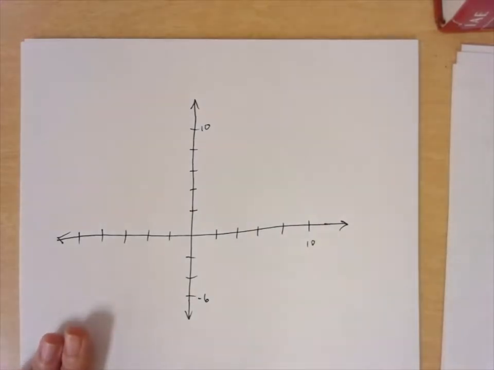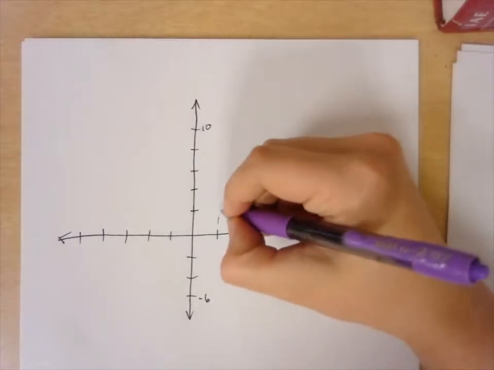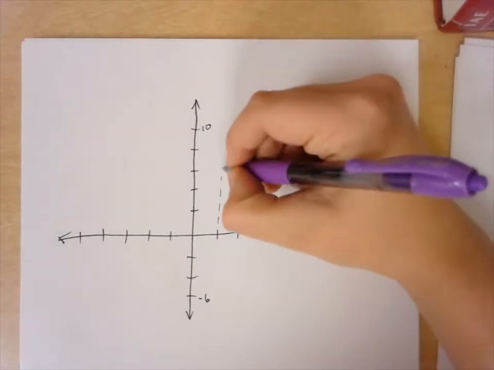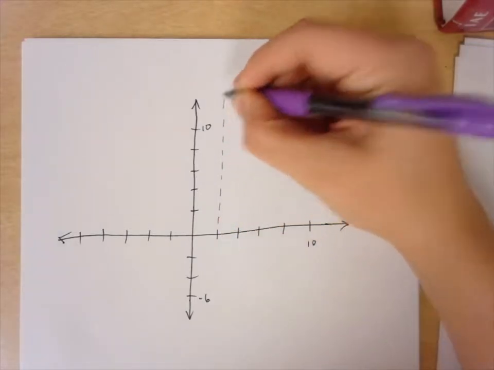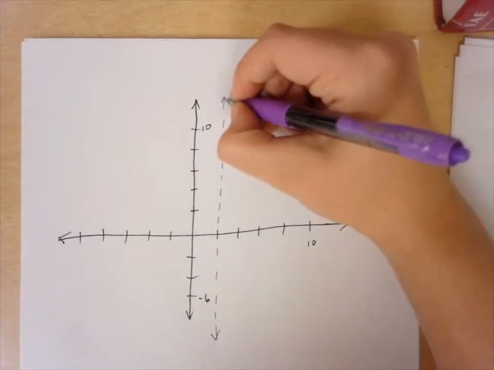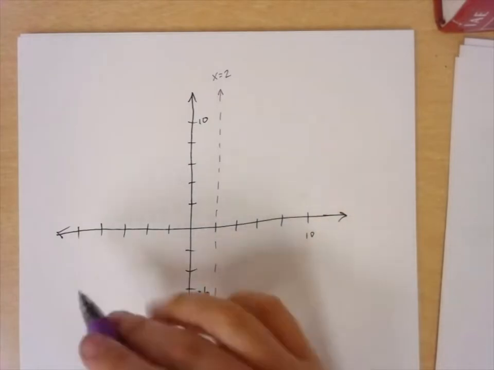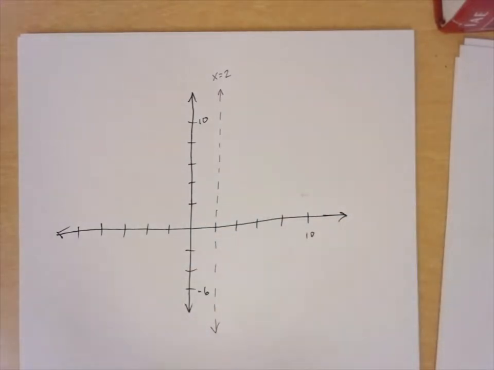Alright, let's take care of our asymptotes first. That is always a good first strategy to take care of. We know we have a vertical asymptote at 2, so let's throw that in there. I'm going to use a different color, make it look kind of pretty. Okay, vertical asymptote at x equals 2. I'm going to label this as x equals 2.